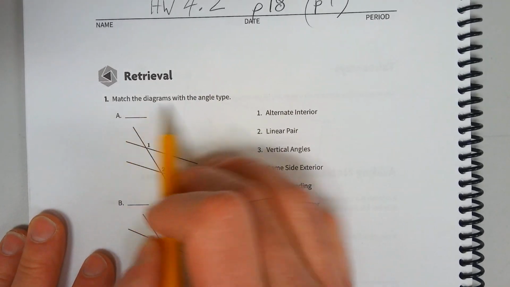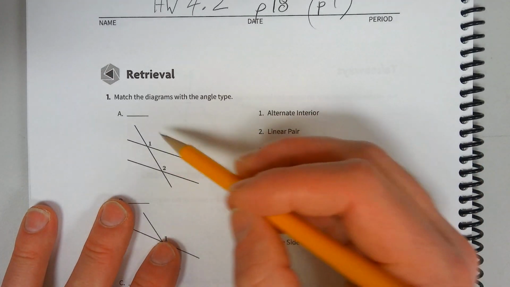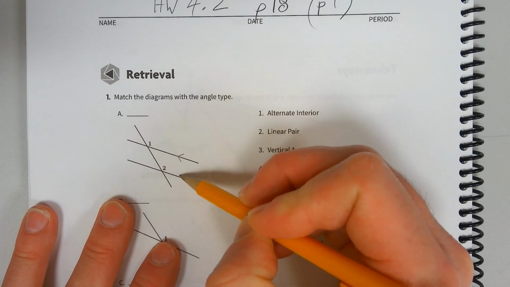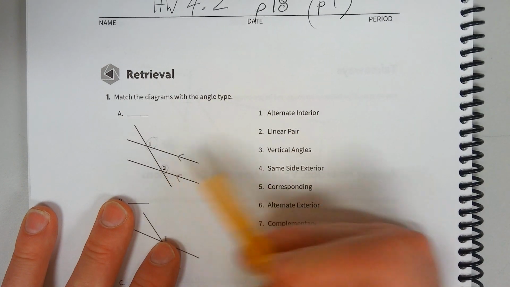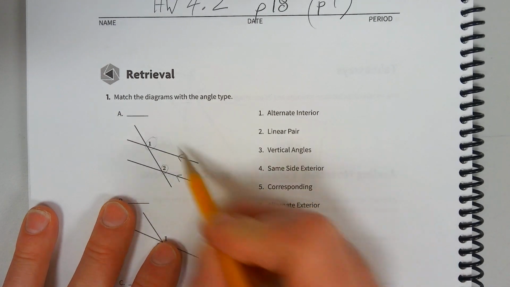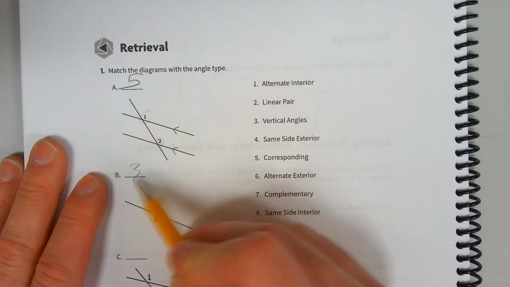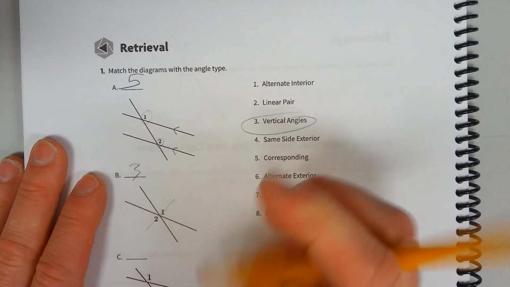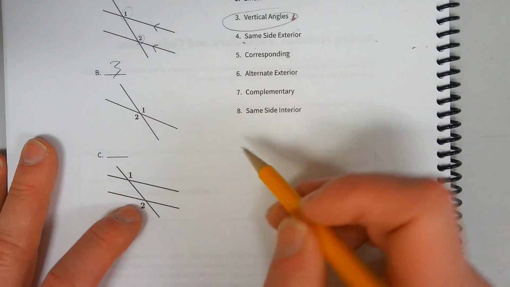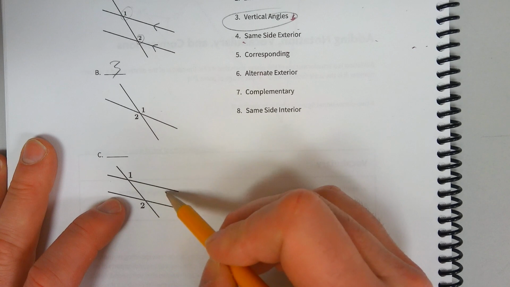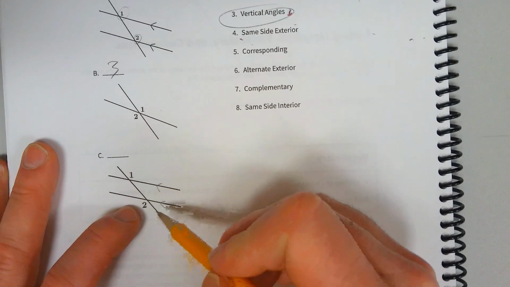Let's do some review. Match the diagrams with the angle type. Well, assuming these are parallel, they forgot to label it. Sloppy bookmakers. Then these are corresponding angles. Vertical. They're across from each other. That's not good. Ooh. Opposite of the transversal. Again, these are parallel. Or at least they should be.